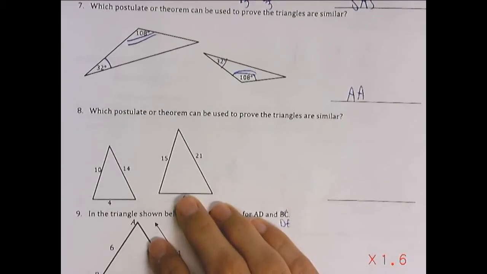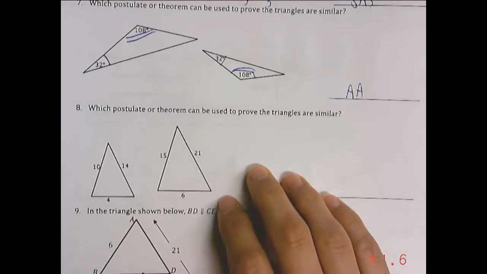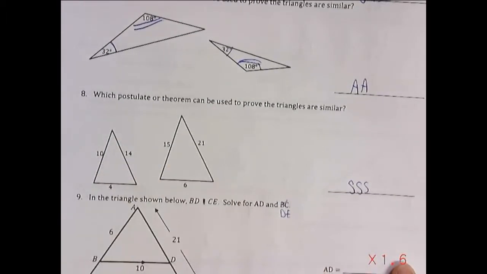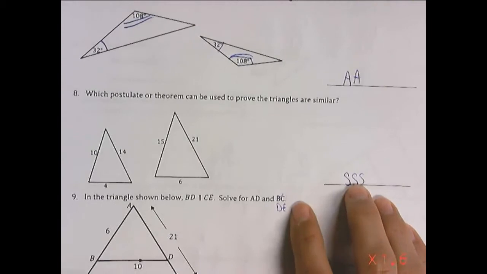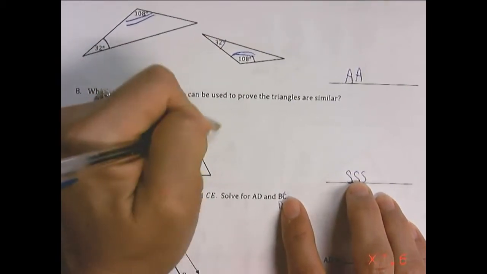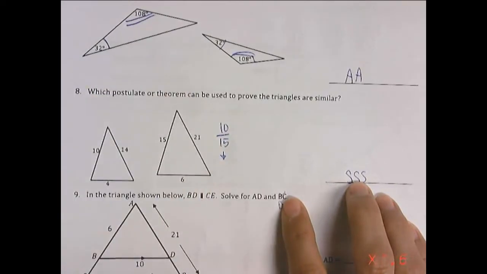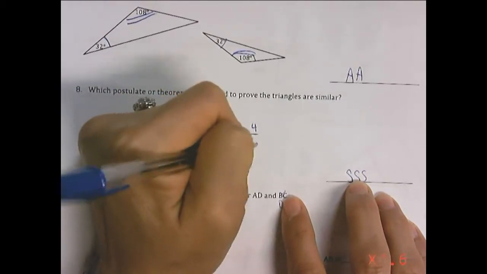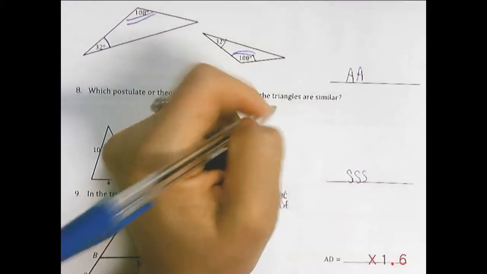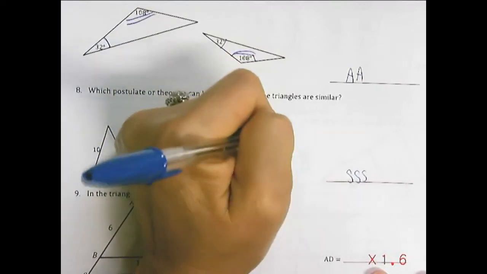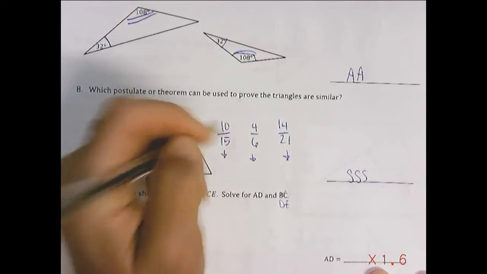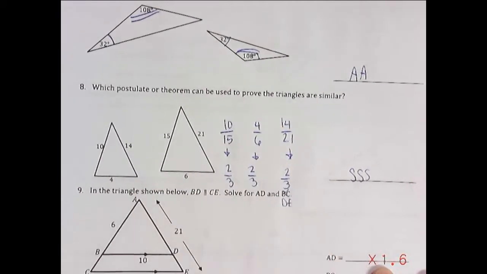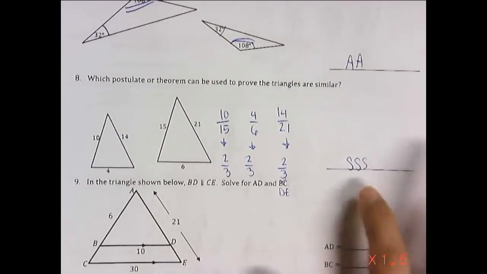Okay, well, what can we use here? Which postulate can we use to prove the triangles are similar? Well, we would use side, side, side because we know all the sides, but in order to know that that was absolutely correct, we'd have to set up proportions and make sure that they all reduce to the same number. So I would start with 10 over 15, and then I would just do 4 over 6, and then 14 over 21. And as I reduce these, I see that they all reduce to 2 over 3, 2 over 3, 2 over 3. So yes, those are similar, and it is because of side, side, side.